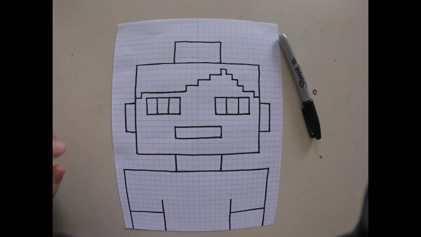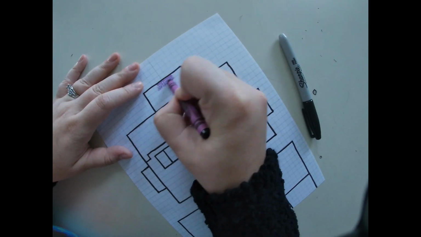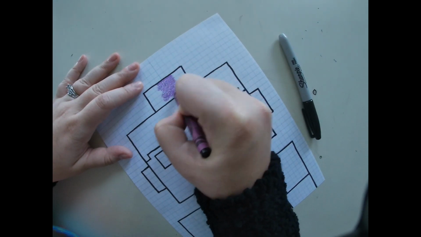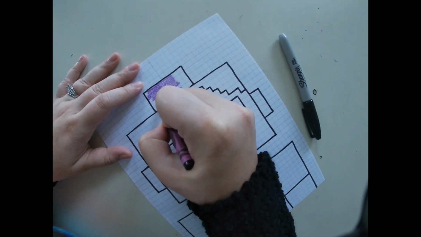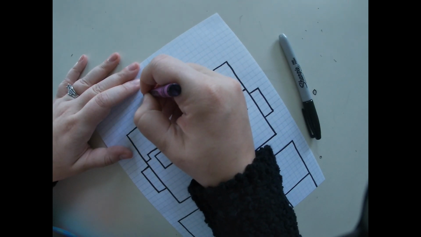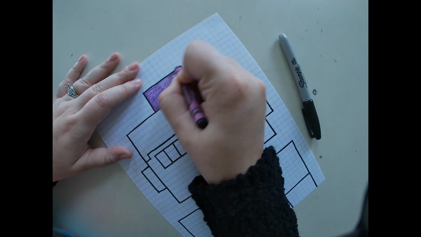For the fun part, we get to color it so it looks even more like you. And I have purple hair. So, guess what I'm doing? I'm coloring my hair purple. Oh man. So go ahead and color your hair, whatever color your hair is.